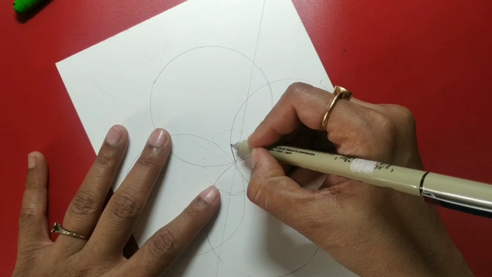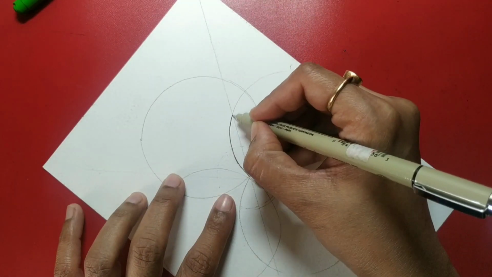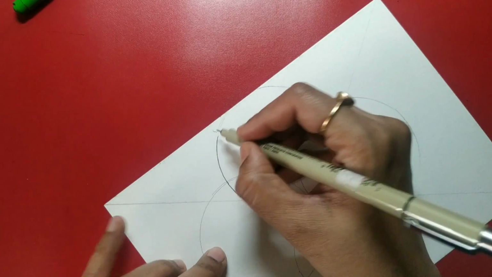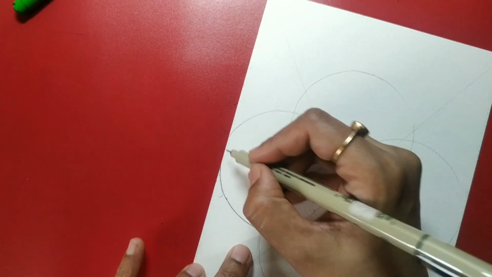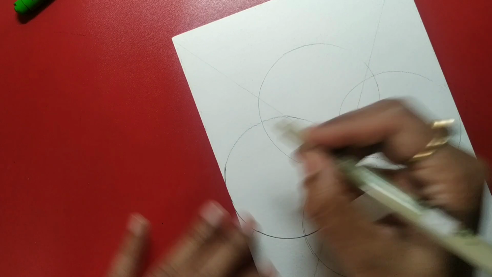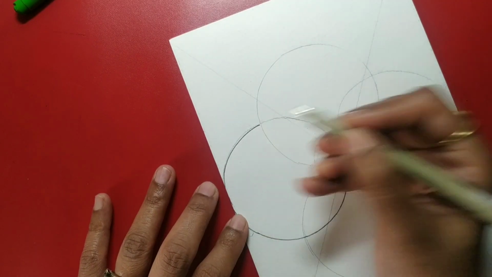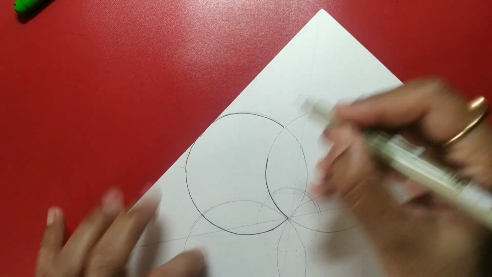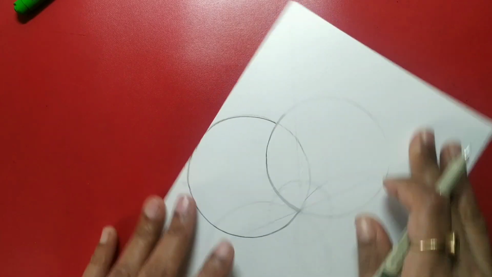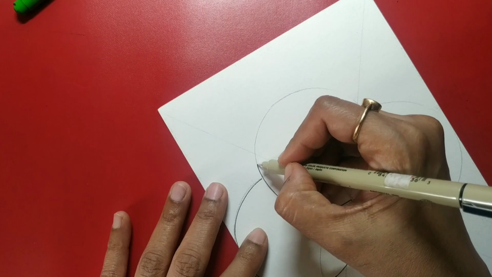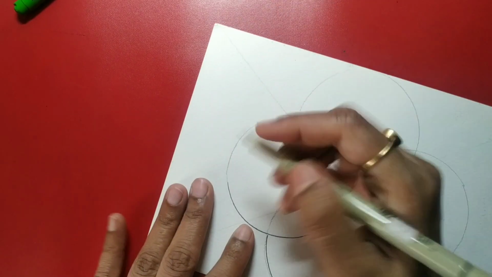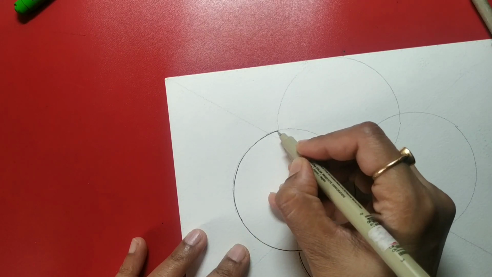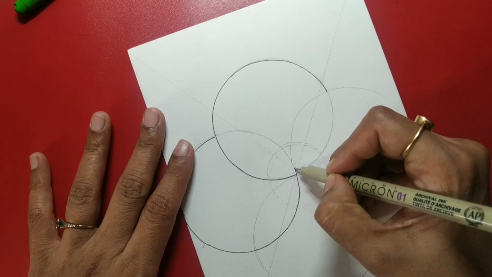So I'm going to start inking. As mentioned earlier, I'm not going to push my pen hard here. I'm just taking it easy and stop here, and then again ink the second one. Since this is an overlap, again stop here, again start here.